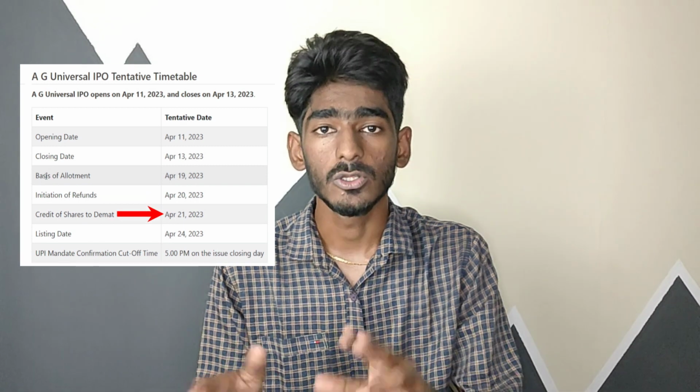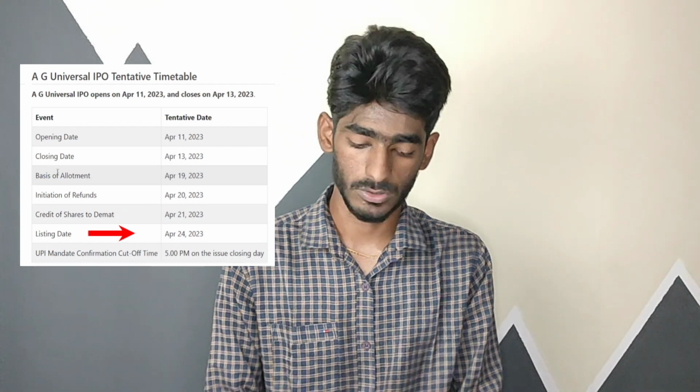And initiation of refunds: if you have applied for this IPO and didn't get the allotment, you will get the refund on 20th April 2023. And if you got the allotment, those shares will be credited to your demat account on April 21. And the listing date is April 24th, which means on April 24th this IPO will get listed on NSE and BSE.